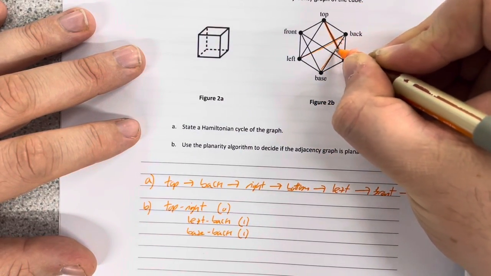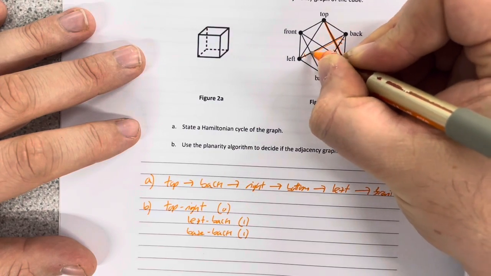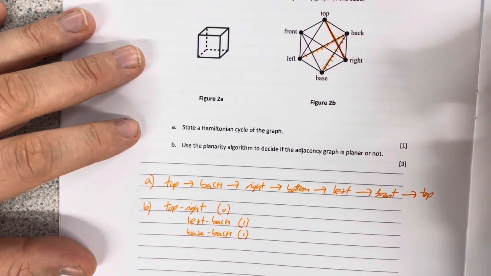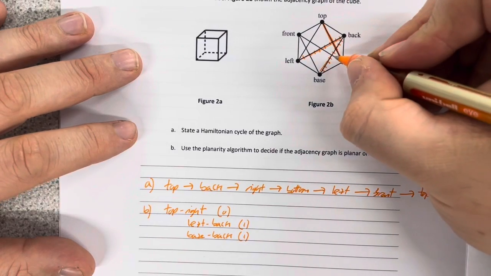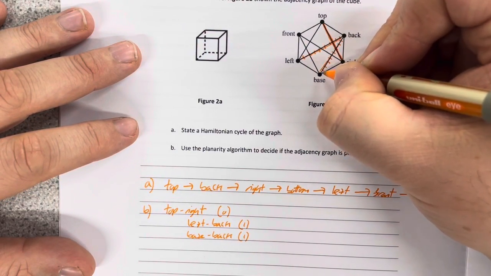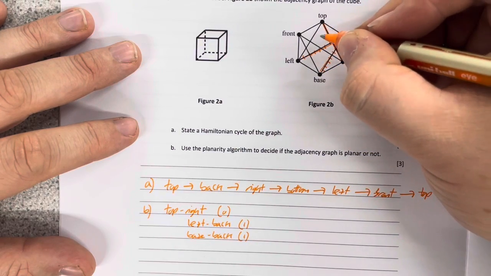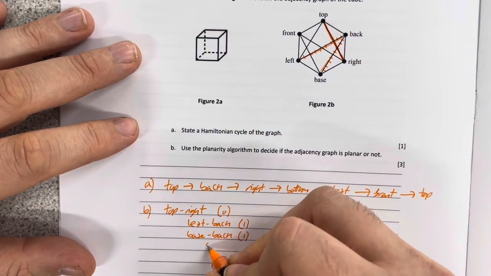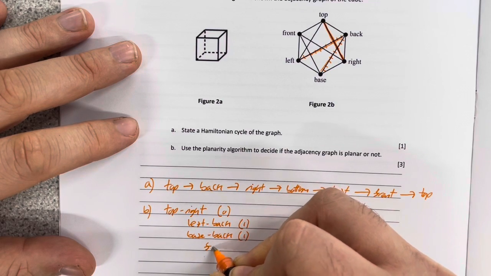I'm just going to do little crosses for the inside ones. You don't have to annotate this, but it helps to visualise it a bit better. Okay, any that those two have crossed. So we've got front base and front right. They have to go outside.